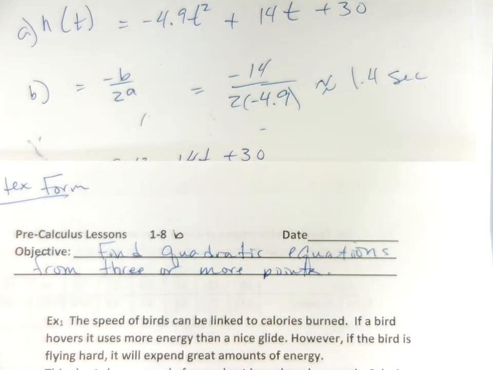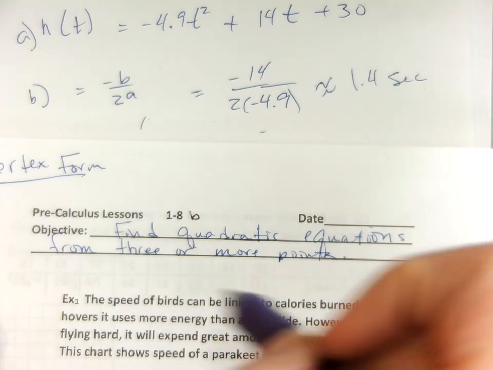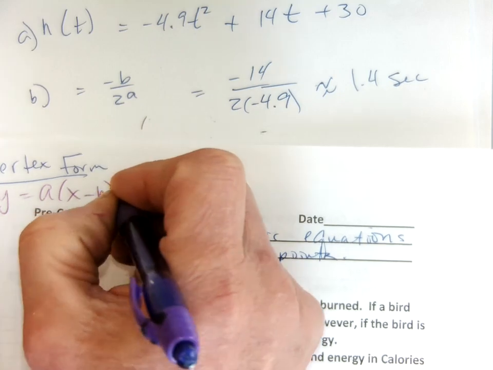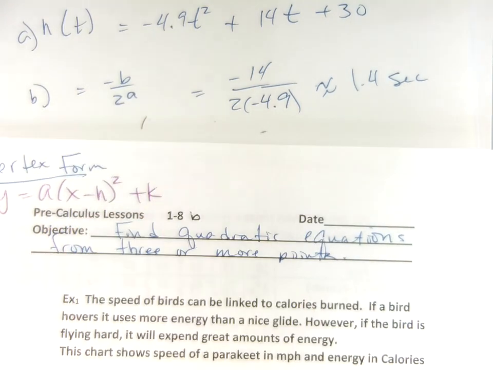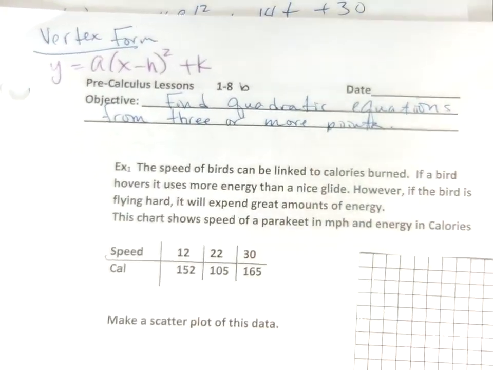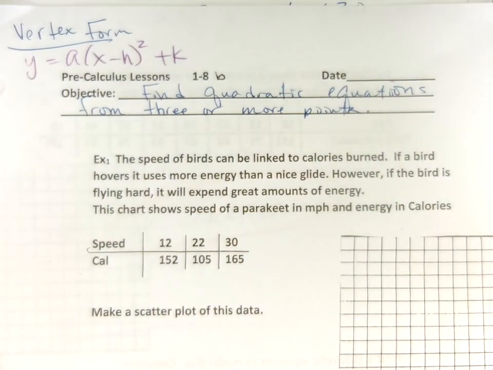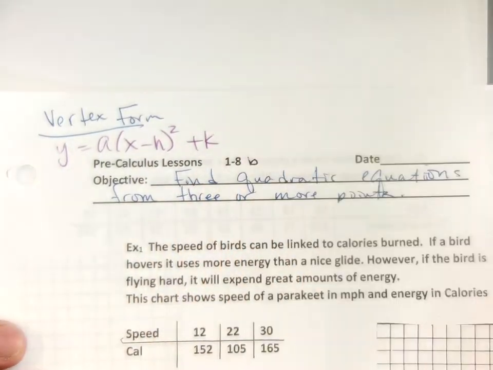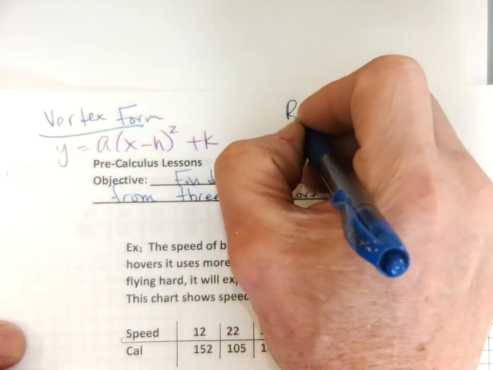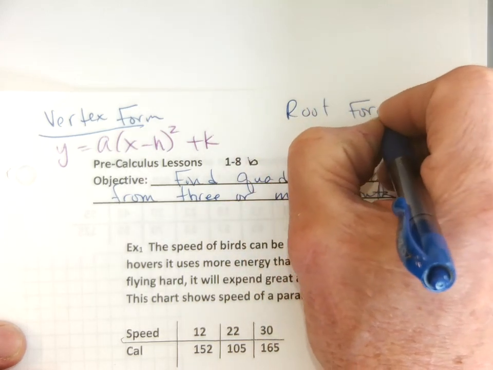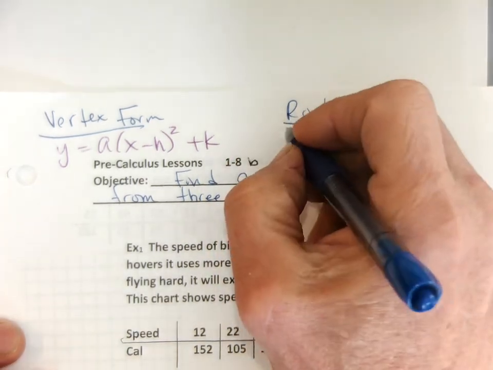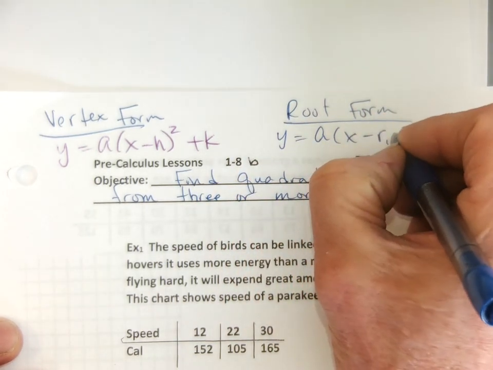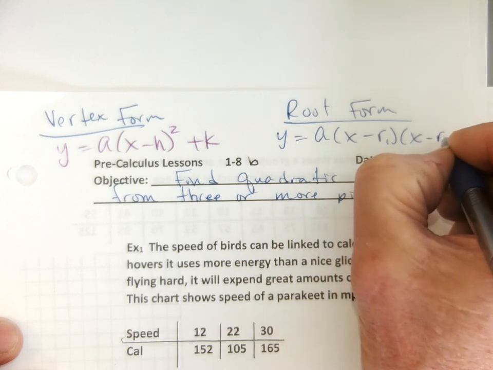And the vertex form is nice. I like vertex form. If I've got y equals some a(x minus h) squared plus k, vertex form is slick because you've automatically got the vertex right there in front of you. Makes it easy, okay? And then you've got what we call our root form. A root form is going to be some y equals a times (x minus r1), that's root 1, times (x minus r2), that's the second root.